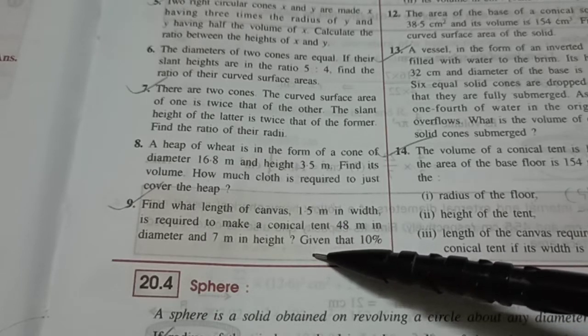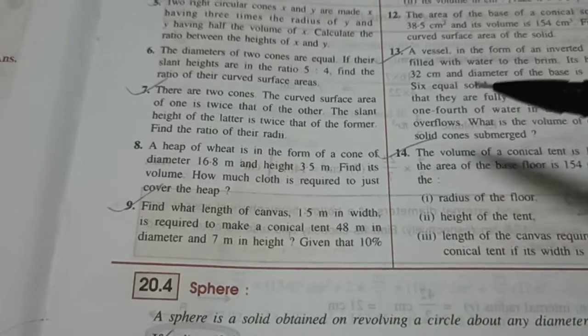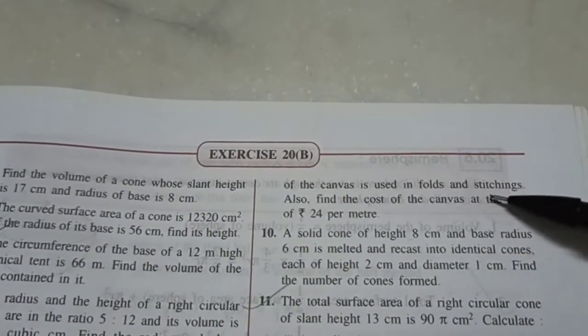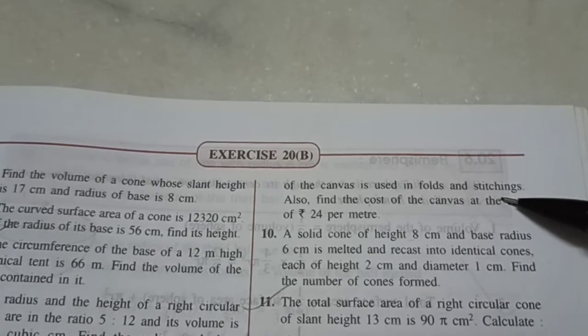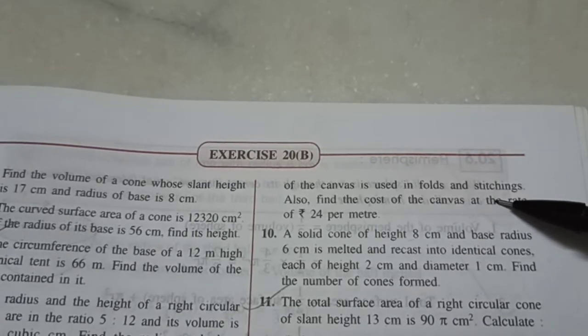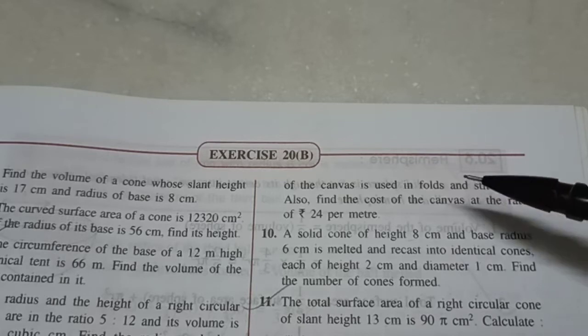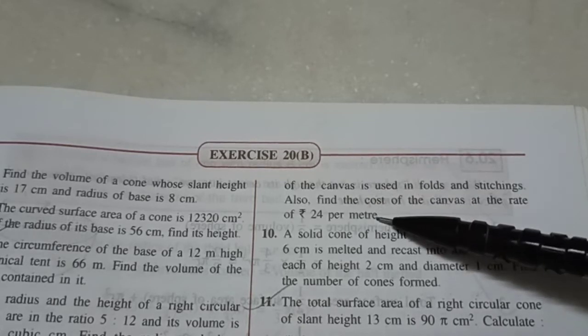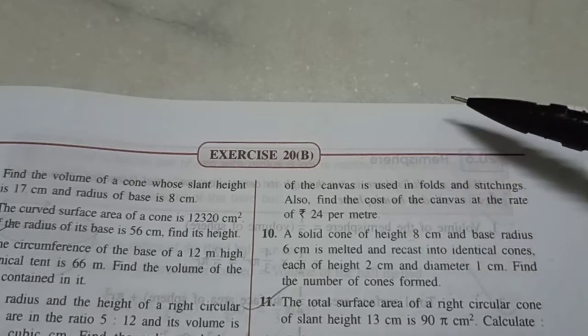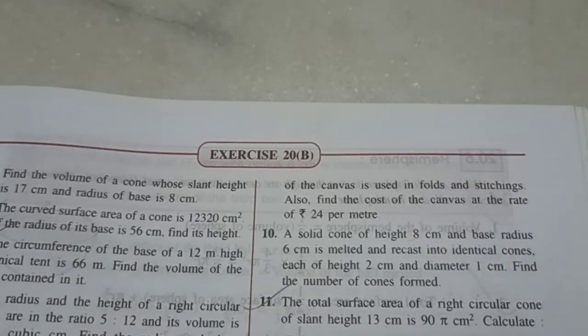But one complication is that 10% of the canvas is used in folds and stitching, so it's wasted 10%, which makes sense. Obviously when you are buying a cloth and making it into a tent, we should buy a little extra cloth because some percentage will get wasted. 10% of the canvas. And then they've asked for the cost as well. So let's do it step by step.